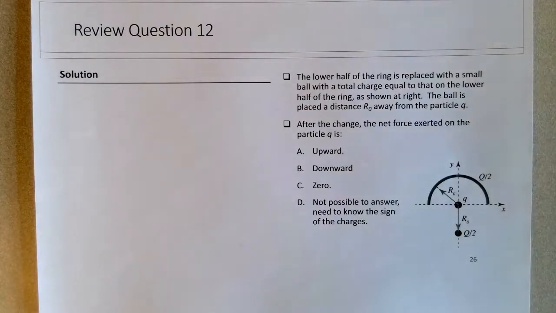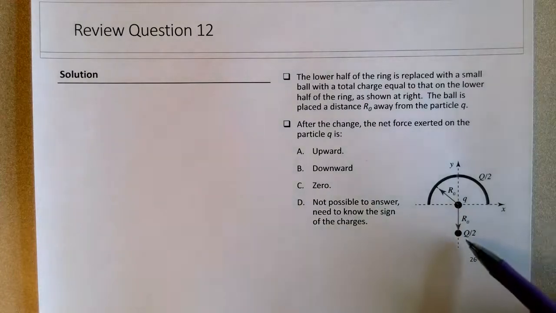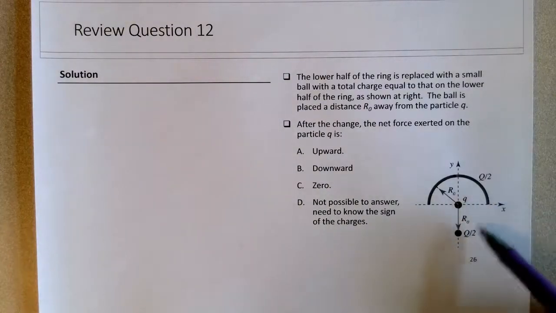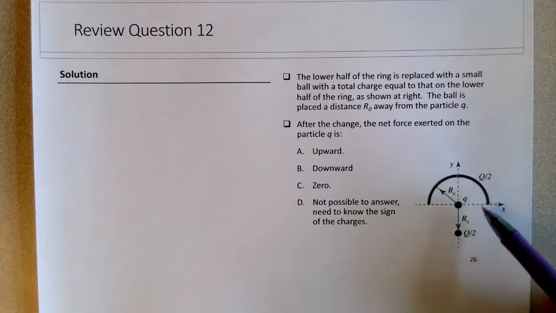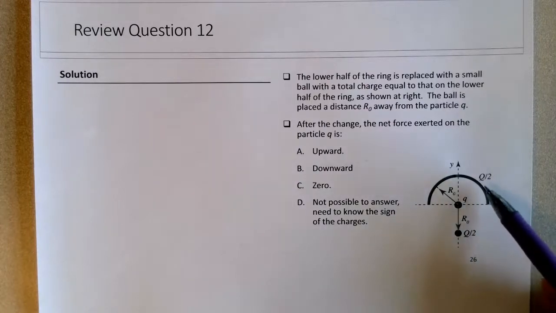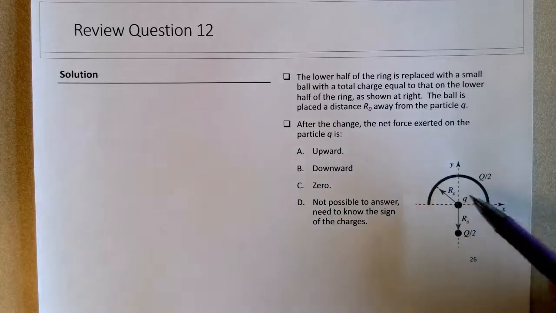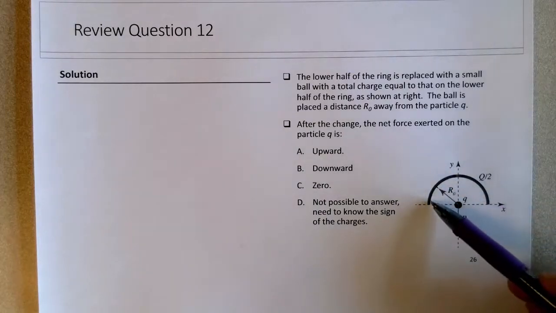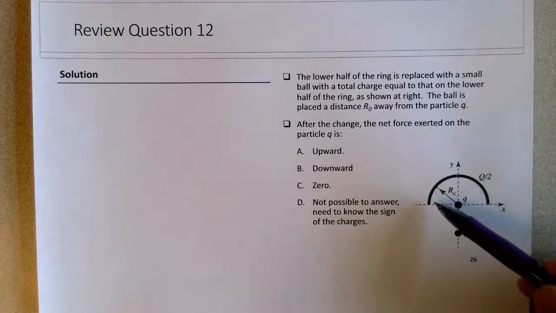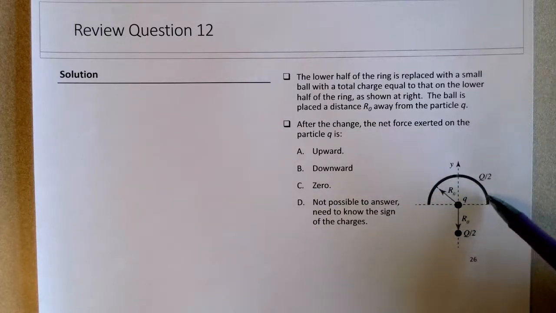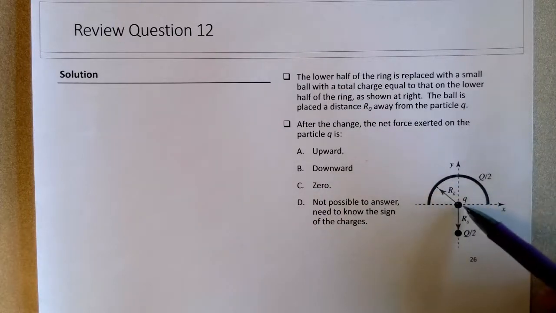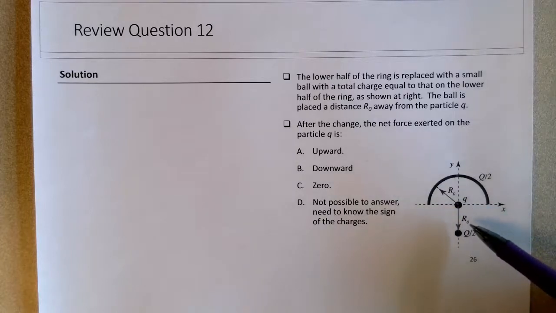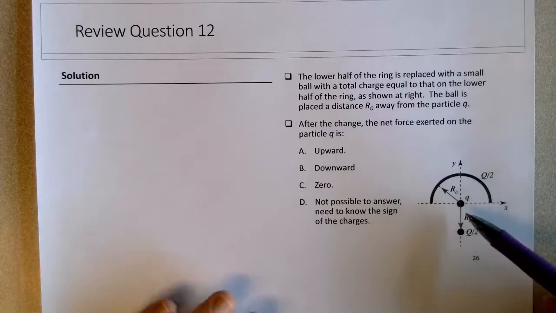Okay, so both the semicircle and the ball have the same total charge, but the semicircle we can think of as breaking up into smaller subsets of charges, each of which exerts a force on the Q in the center. There will be a cancellation of x components.